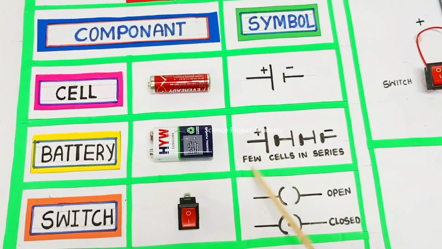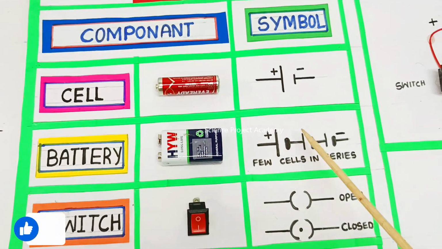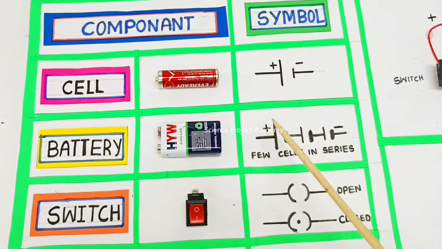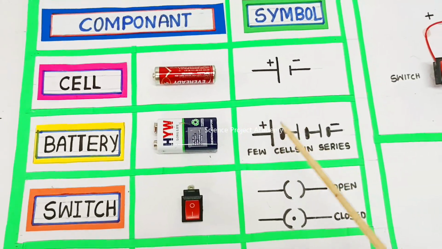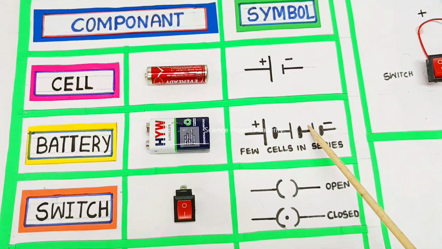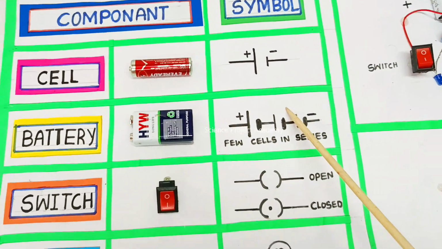Usually we connect multiple batteries in series fashion. That's how we have represented it here: this is one cell, this is one cell, and this is one cell. Basically, three cells were kept in series, and that is the symbol we have represented here.